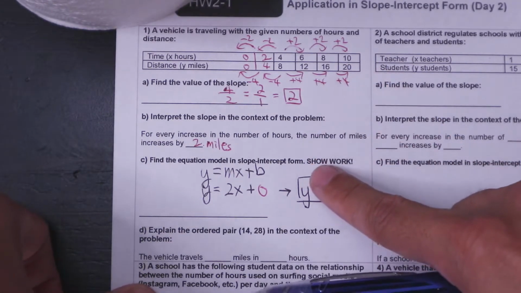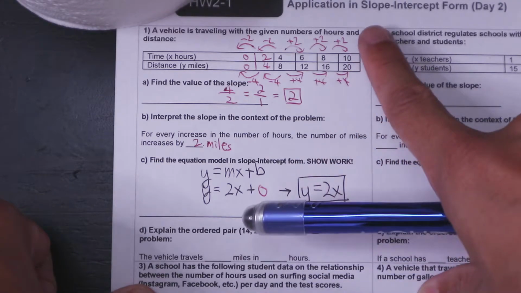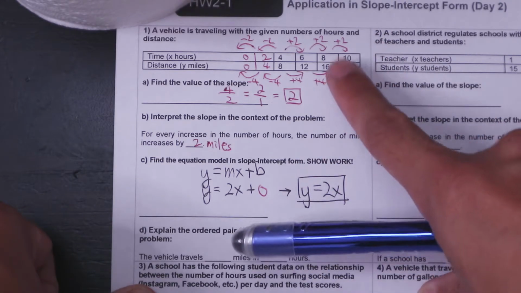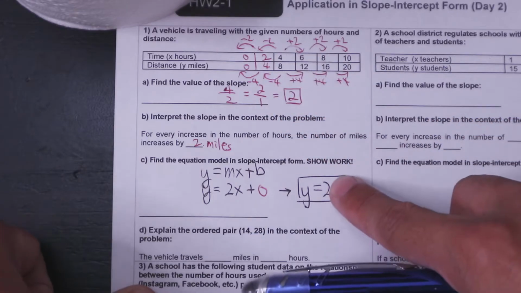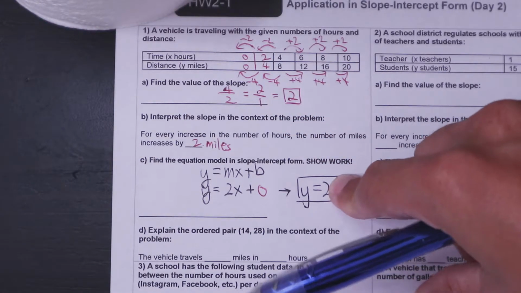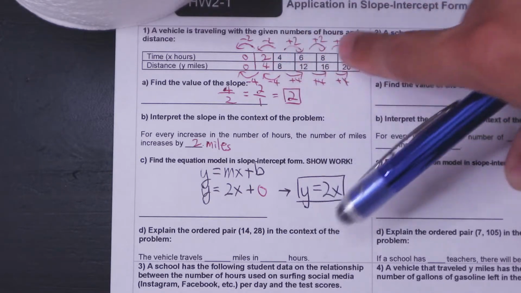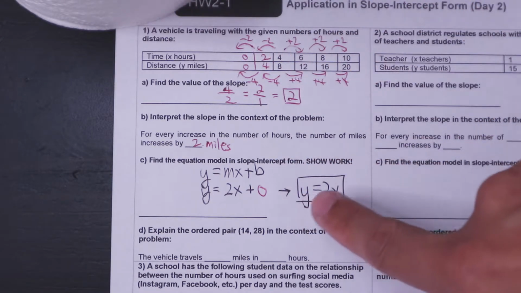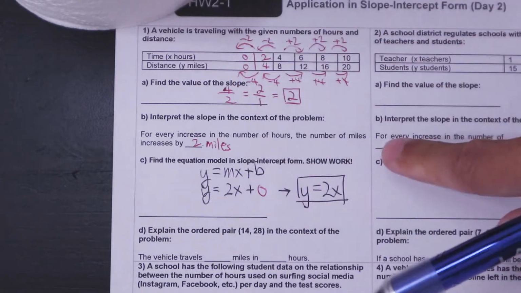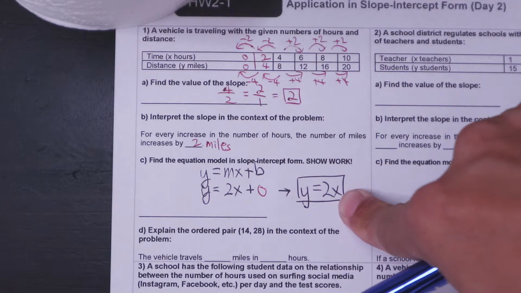Now remember, you have to show work. When I say show work, it means you have to follow this format. Show work means I need to see you writing the pattern for the slope as well as you backtracking to find me the y-intercept, okay? So by showing this work, you're able to find the slope-intercept form as y equals 2x.